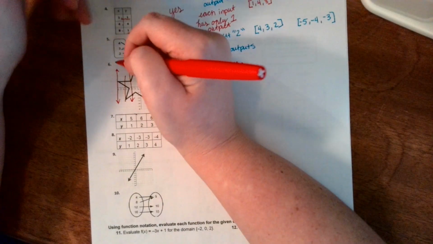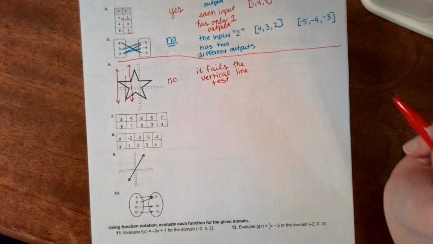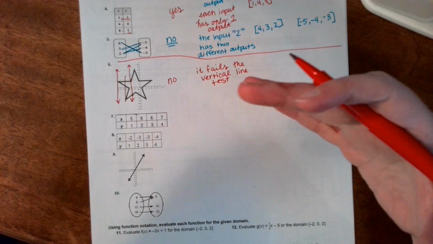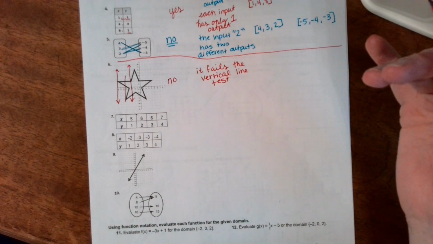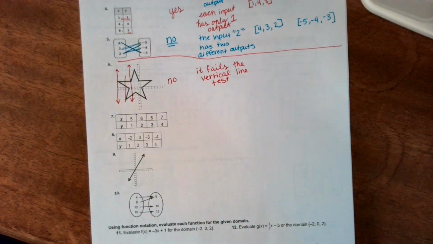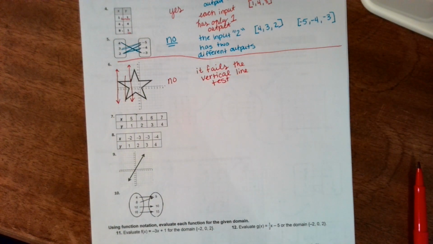All right, so let's talk about our domain and range here. These top ones were easy because you just listed them. Well, this one isn't a list. This is an actual graph. So we need to talk about all the possible x values and all the possible y values. So I'm going to look at this graph, and I'm going to take some sticky notes to help me with this.